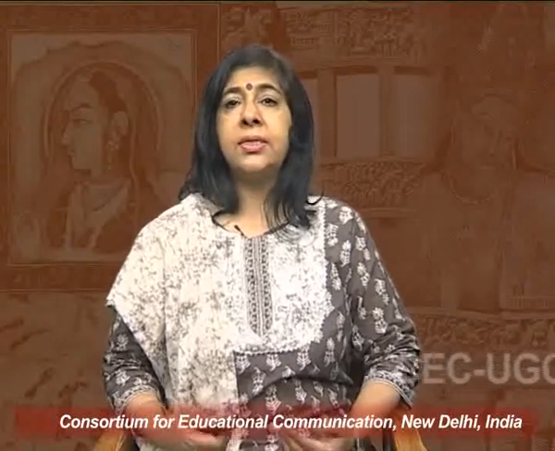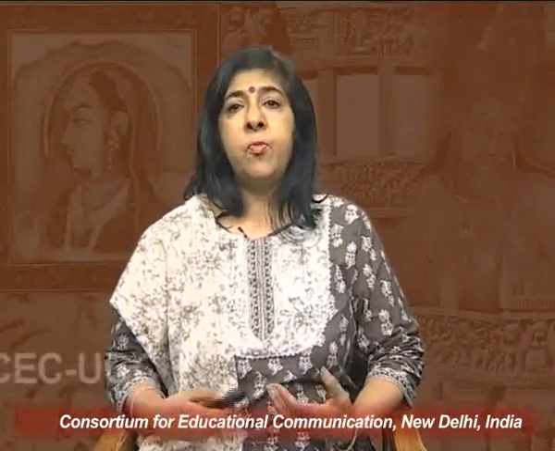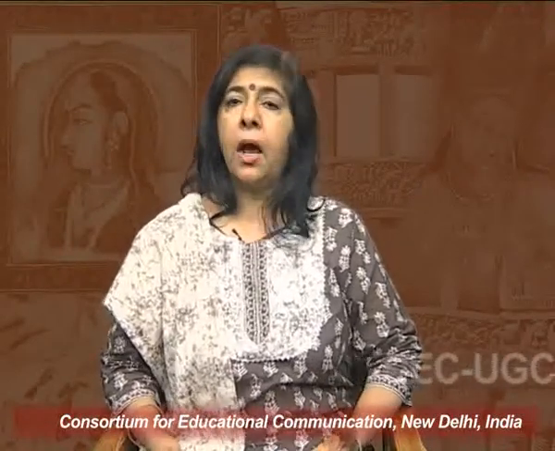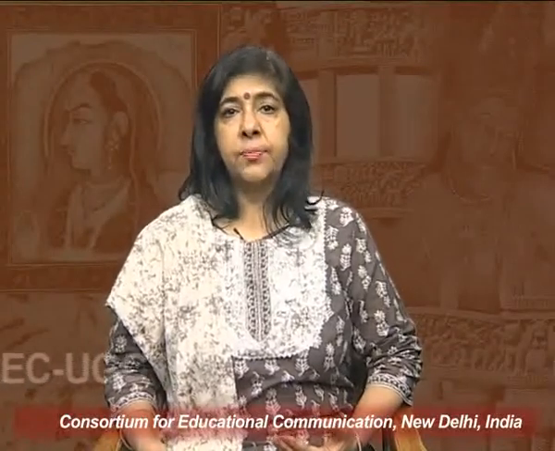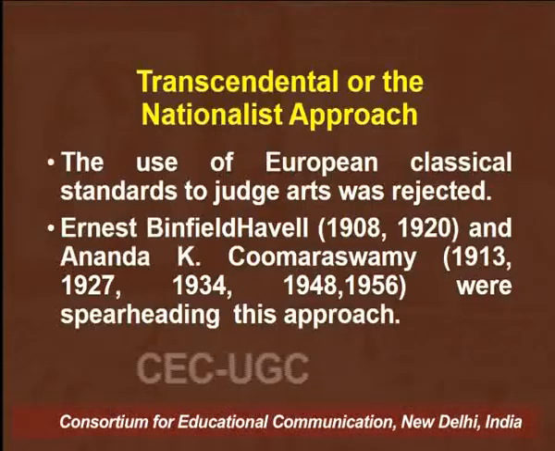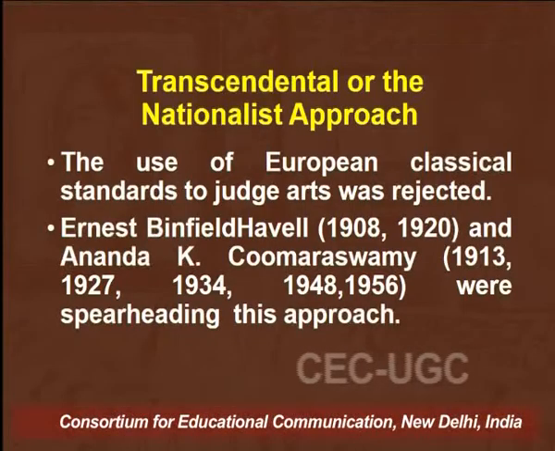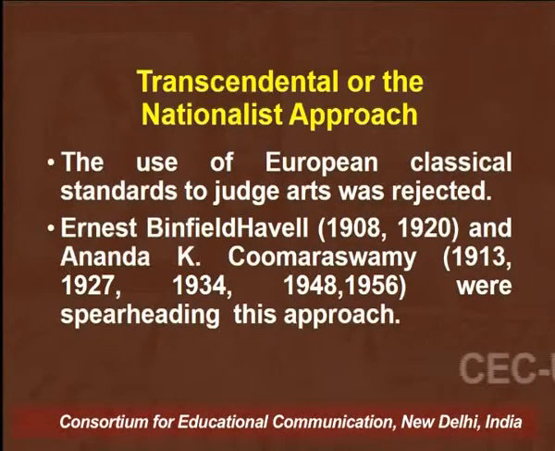So to this second group, the nationalist scholars, they started projecting Indian art in a different way. So Indian art had to be appreciated for its own merits and on its own terms. So it was wrong according to them to always keep comparing Indian art with the Greco-Roman accomplishments. The use of European classical standards to judge arts, therefore, was rejected.